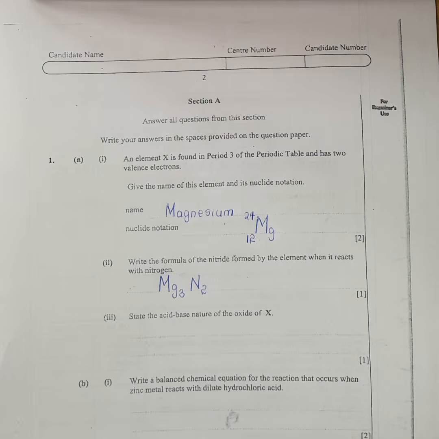And then on part 3, we are supposed to state the acid-base nature of the oxide of X. We are going to have magnesium oxide. Magnesium oxide is a metal oxide, and metal oxide is basic in nature.